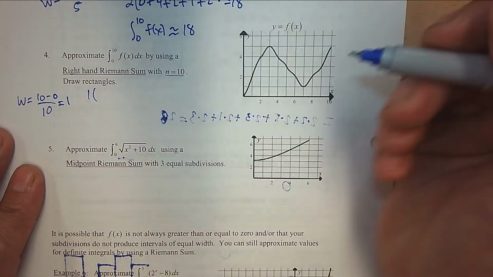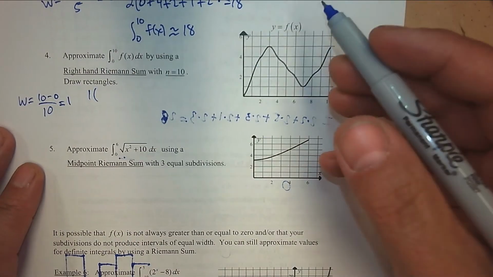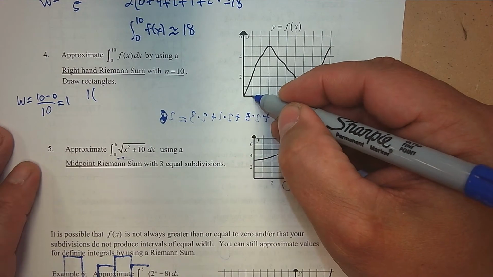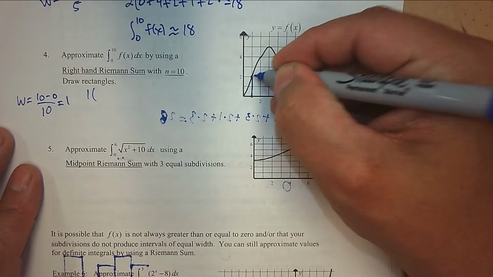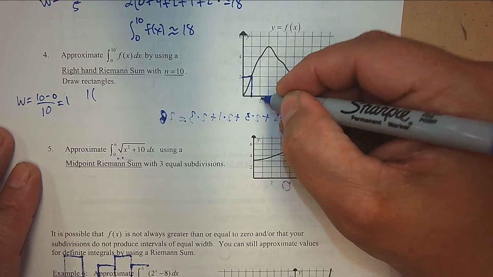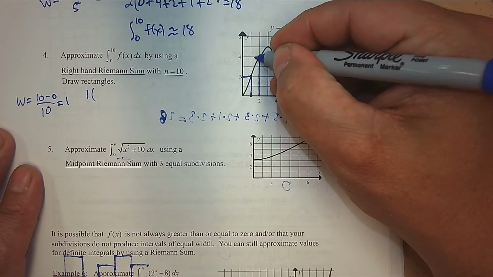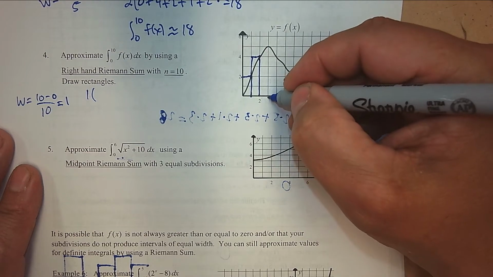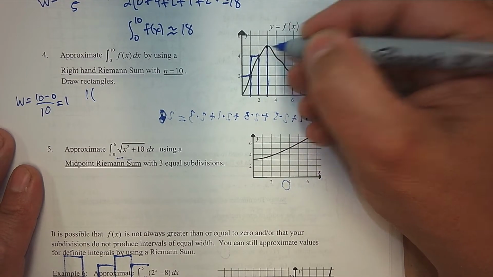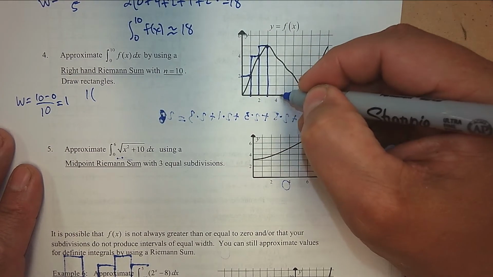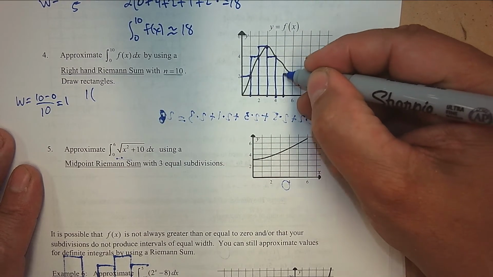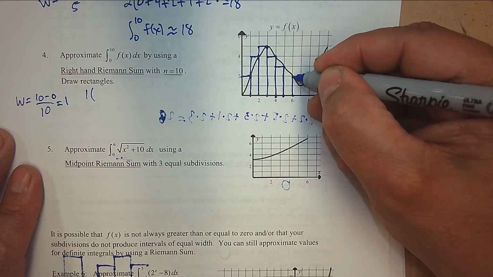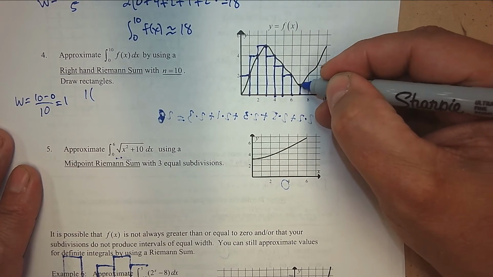1. And it says a right-hand Riemann sum. So from 0 to 1, you take the right end up to the graph and make a rectangle. From 1 to 2, take the right end up and make a rectangle. From 2 to 3, the right end up to the graph and make a rectangle. From 3 to 4, right end up, make a rectangle. And keep doing that all the way across. It's the right-hand Riemann sum.